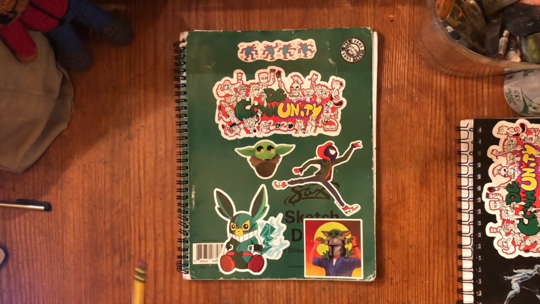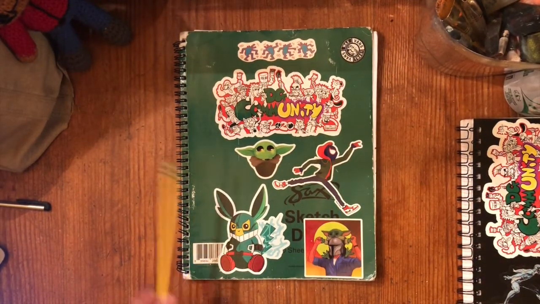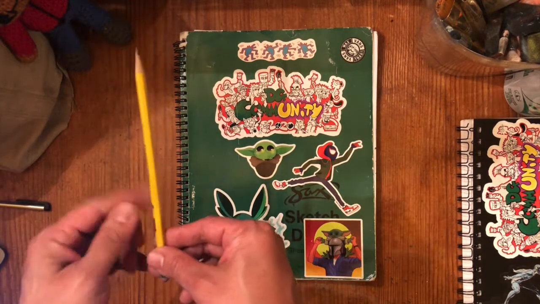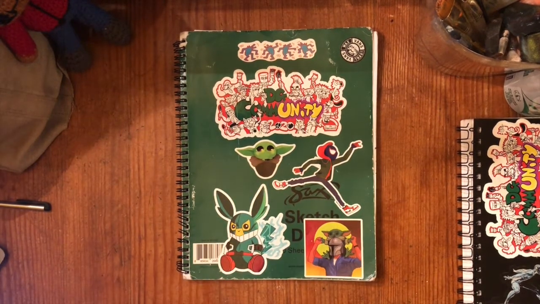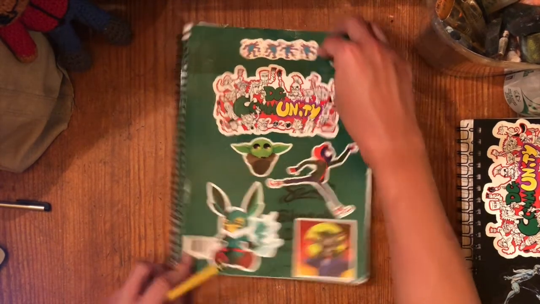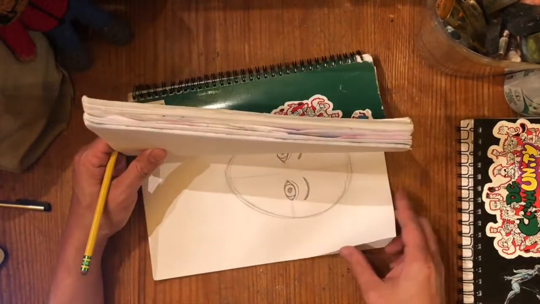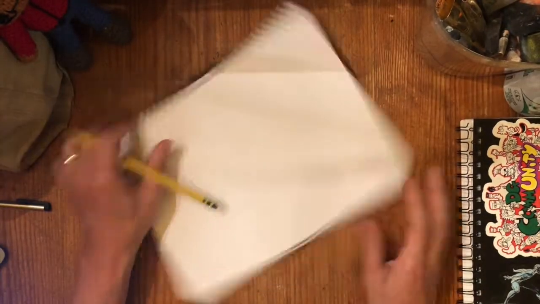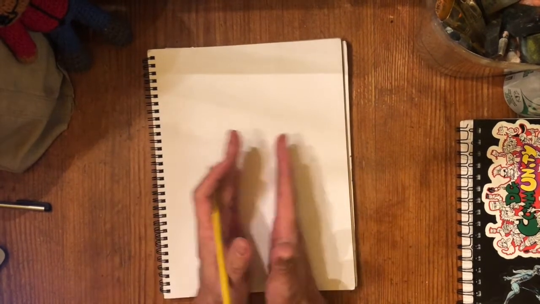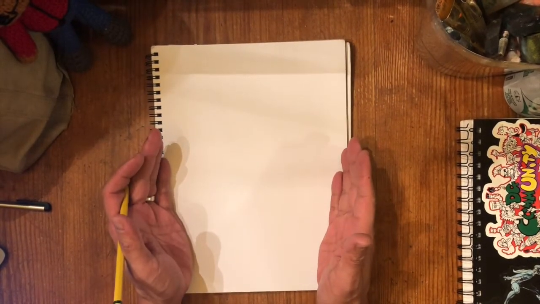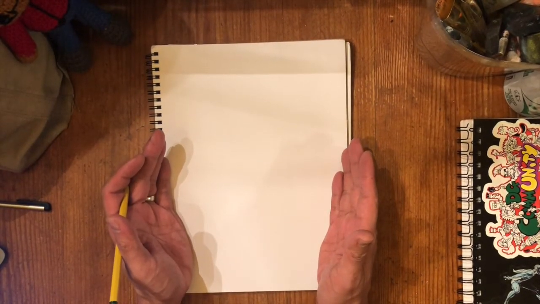All right, kids, I have my sketchbook and I have a sharpened pencil and I'm ready to go. I'm ready to start my cityscape. First step, I think you should turn your sketchbook. If you make your city this way, I don't think you'll have enough room for all the buildings that you might want to add.